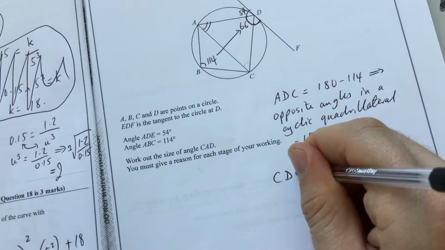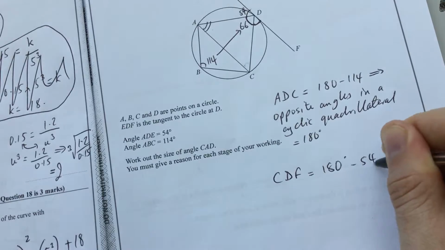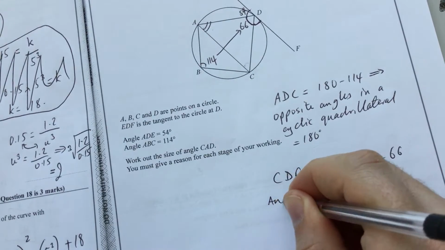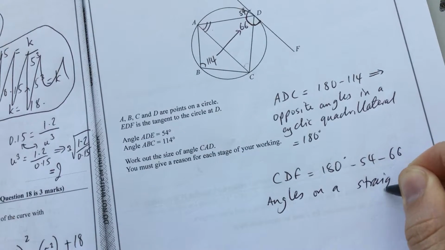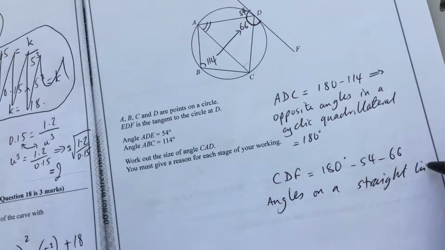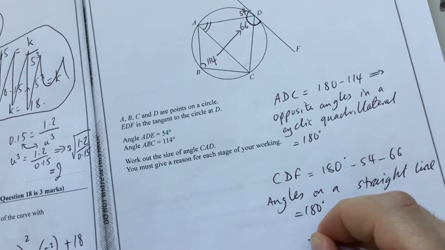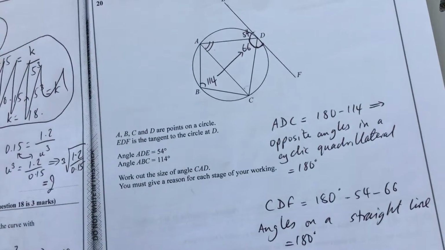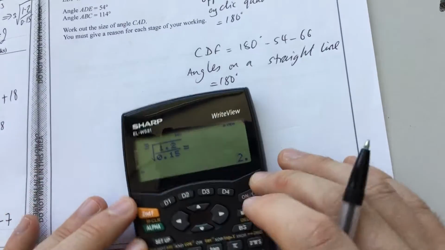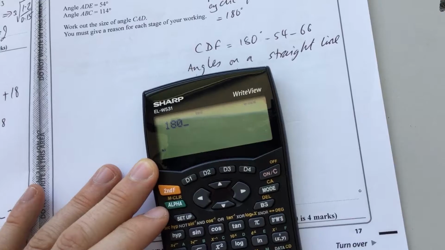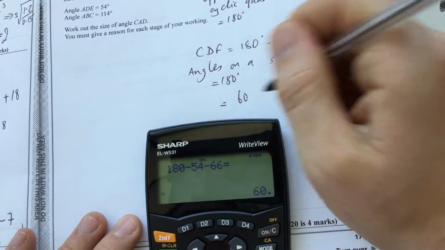So CDF equals 180 take away 54 take away 66, because angles on a straight line equal 180 degrees. So that will give me, where's the calculator? I'm not doing anything in my head right now. 60.